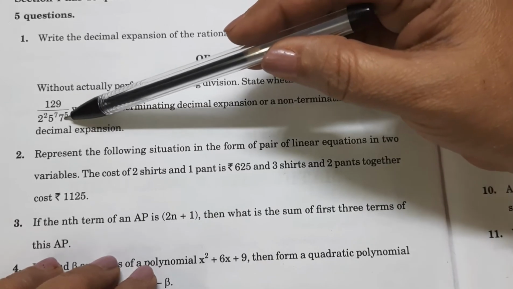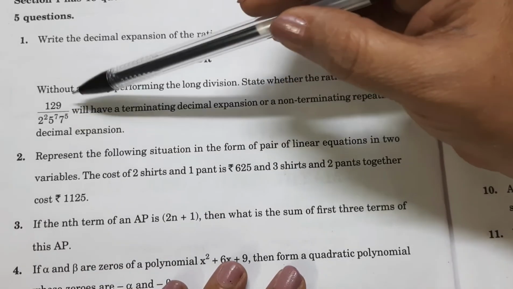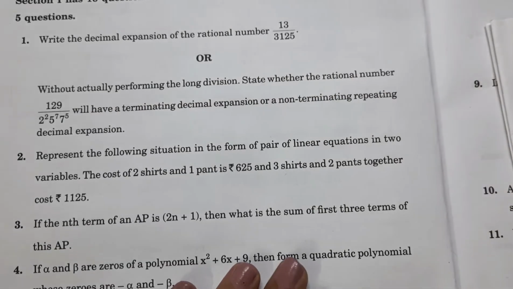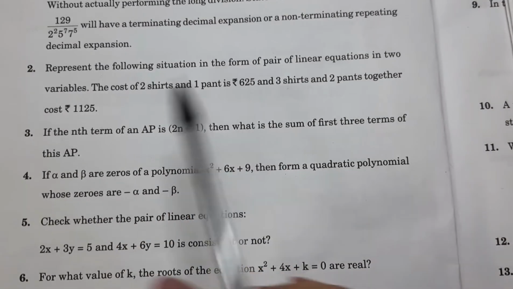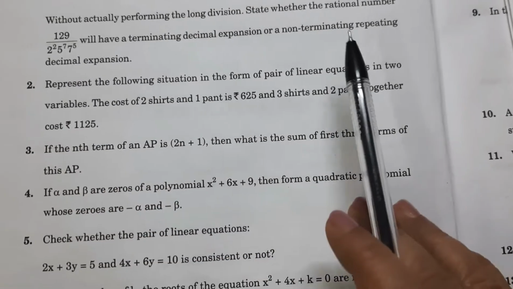No, this is 7 raised to 5. This is a small number. It will not get cancelled. It is a non-terminating and non-repeating decimal expansion. Non-terminating, non-repeating. Rational number.